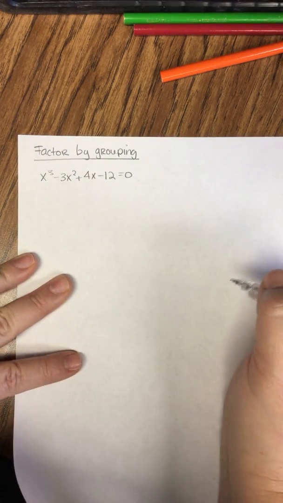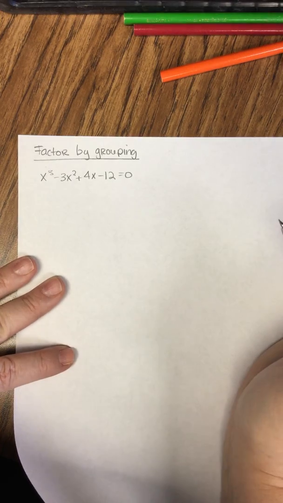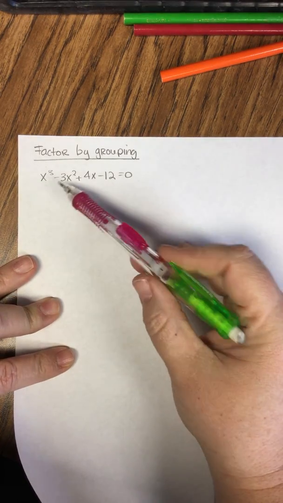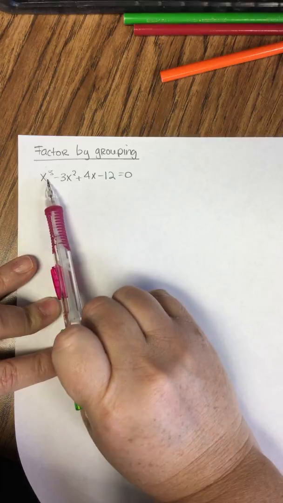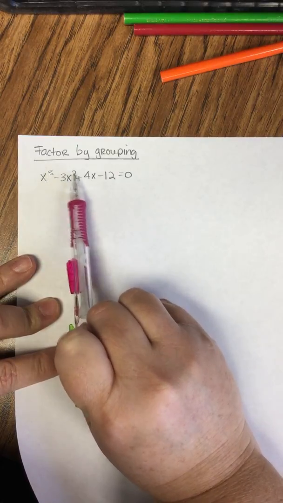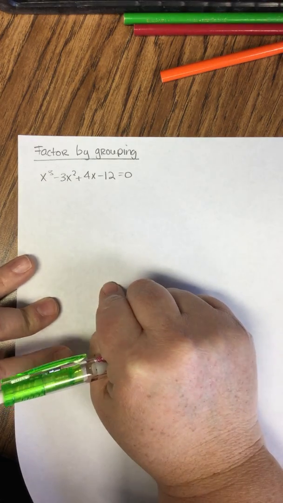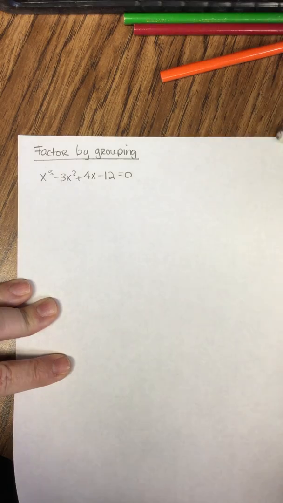Okay, let's do some factor by grouping. A lot of people are confused about when we're going to try this. A lot of times with factor by grouping, my highest power is going to be 3, and there's not going to be any gaps. It's going to go 3, 2, 1, and none. The more practice you do with factoring, you're going to start catching on to some of these patterns.